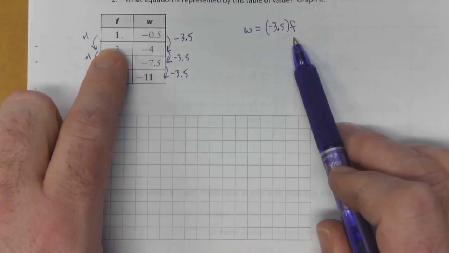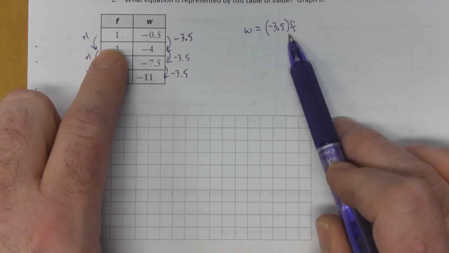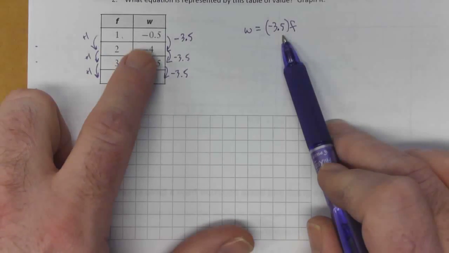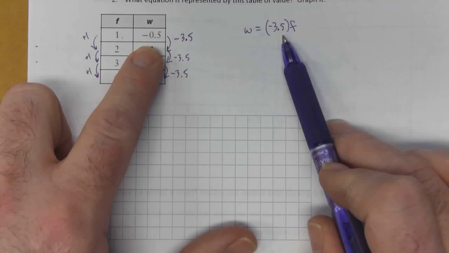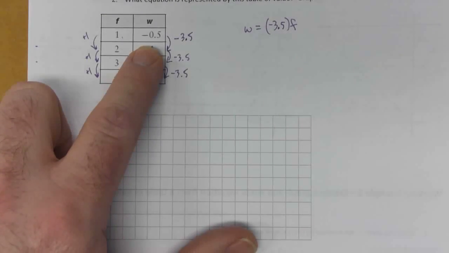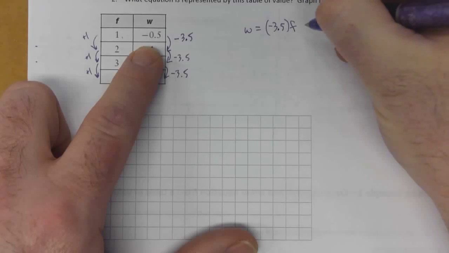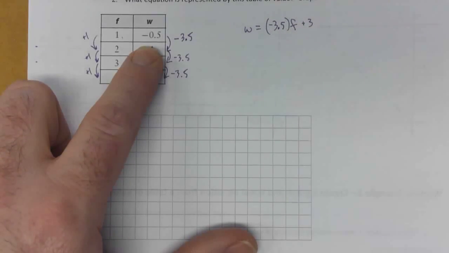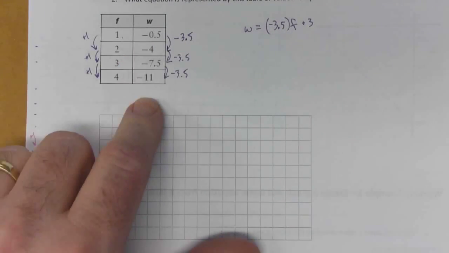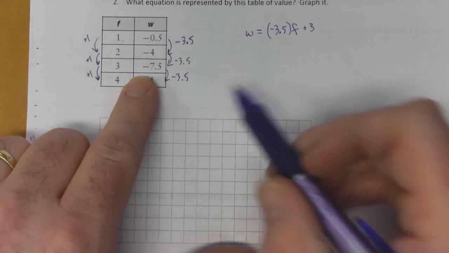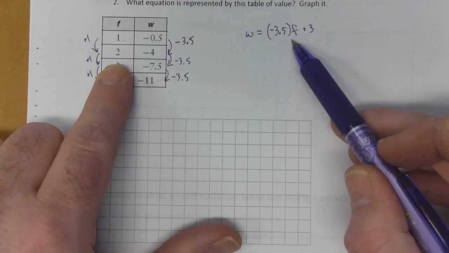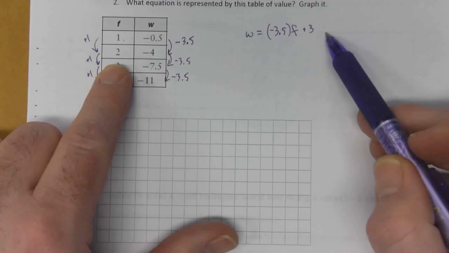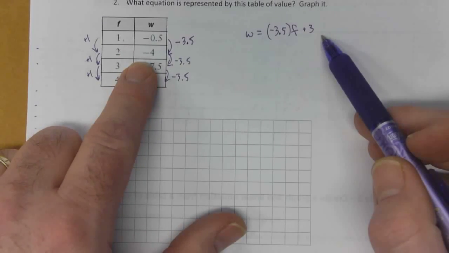If F is 1, then 1 times negative 3.5 is negative 3.5. But we're looking for negative 0.5. So the difference there is a difference of 3, so we need to add 3. So that's my guess as to what the equation is. Let's test it with the other values in our table. When F is 2, 2 times negative 3.5 becomes negative 7. Negative 7 plus 3 is negative 4. Oh, that's what we've got, so we're good.